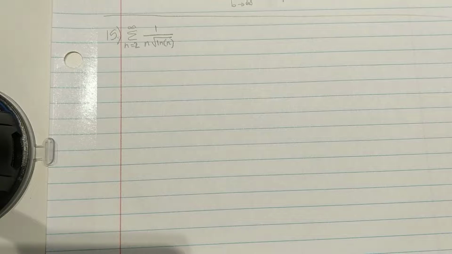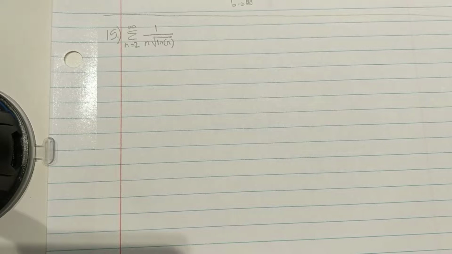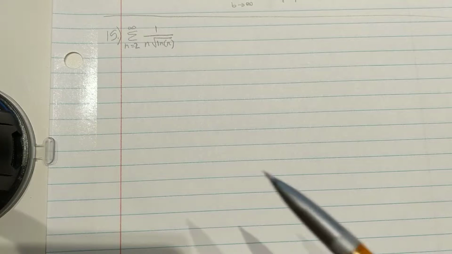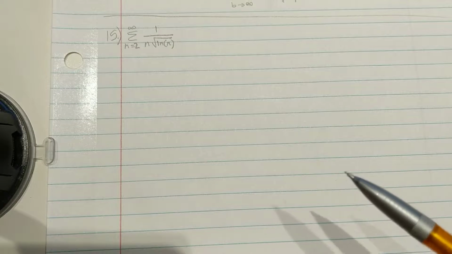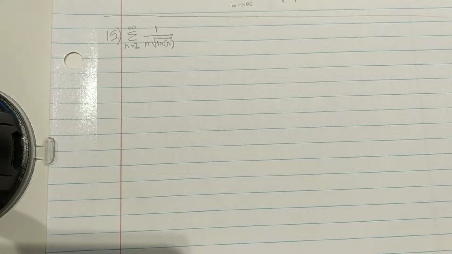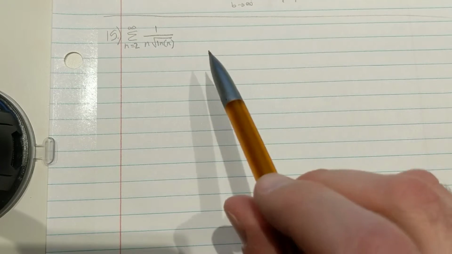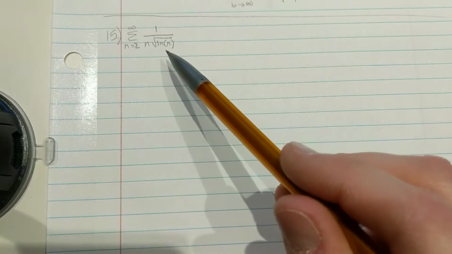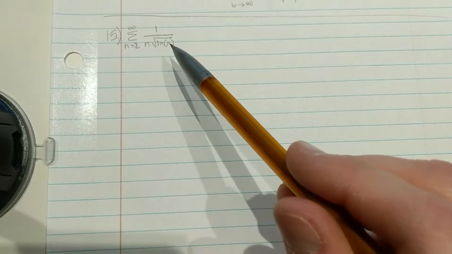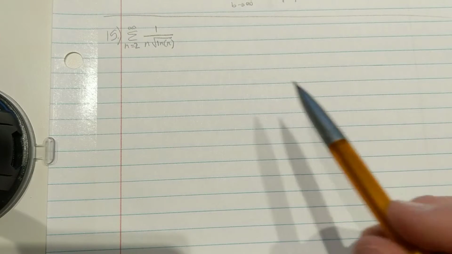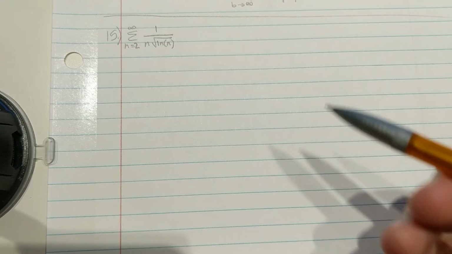Hey everyone, doing problem 15 for the chapter 11 review on page 785. We're evaluating the series to test for divergence or convergence of n equals 2 to infinity of 1 over n times the square root of the natural log of n. So right off the bat, I recognize that this looks like some integration that we actually could do. Usually that's a more difficult test, but this might actually be an easy integration.